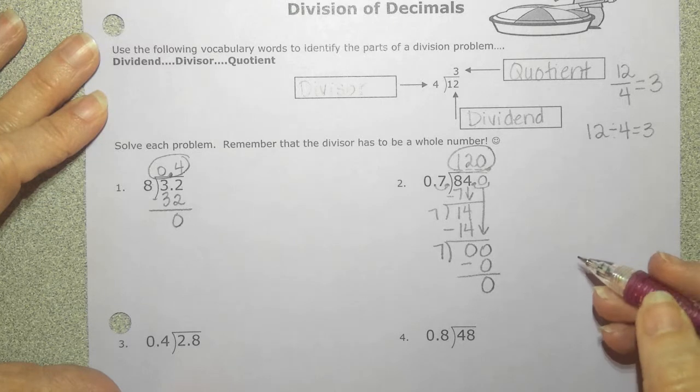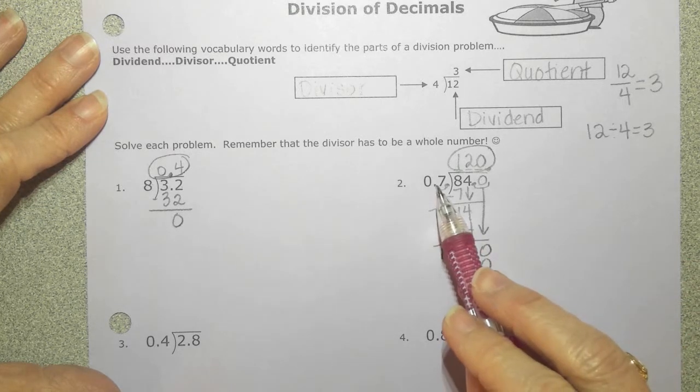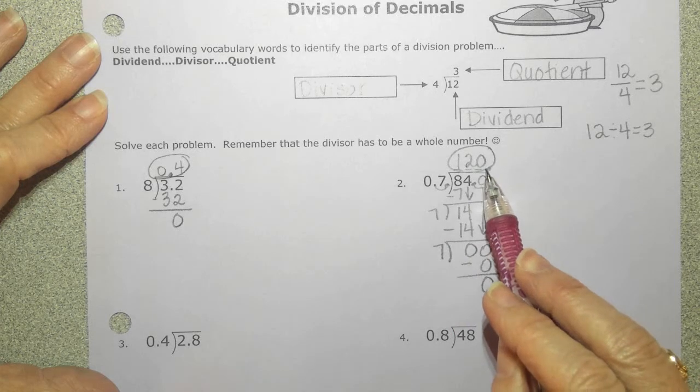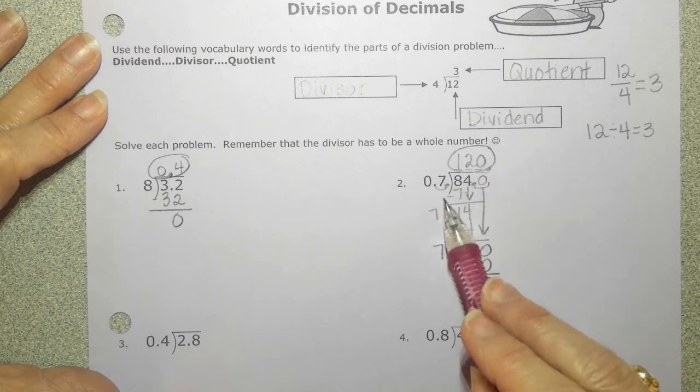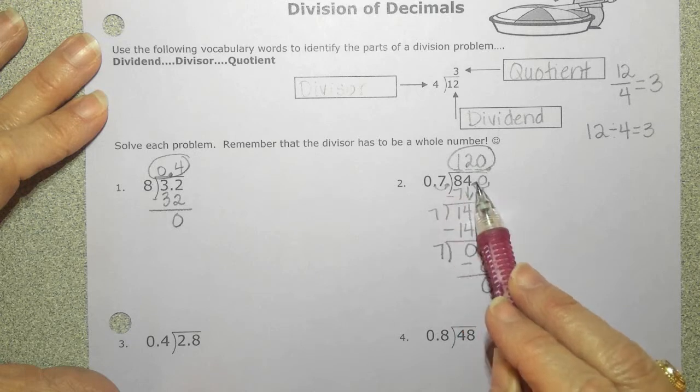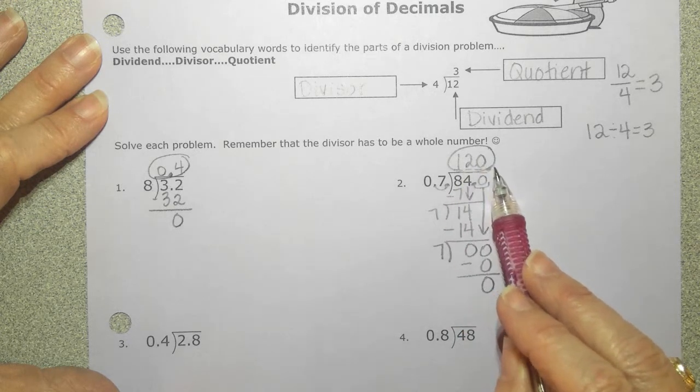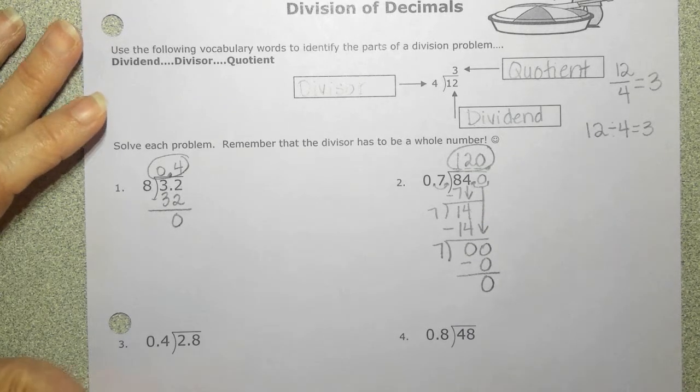Remember, when you are dividing decimals, and if there is a decimal in the divisor, you have to move it over, bring it up, and divide. One more time. You move it over, bring it up, and divide. I hope this helps you to divide decimals.